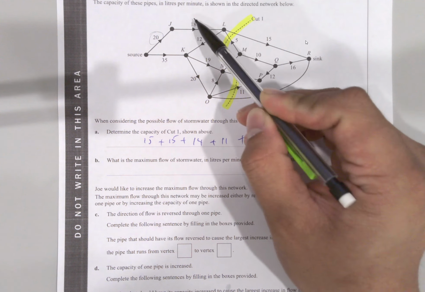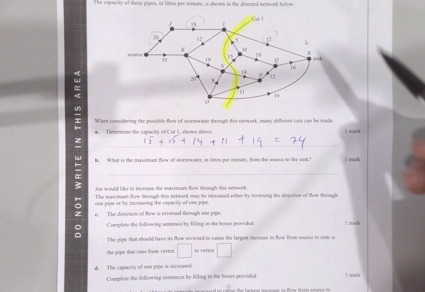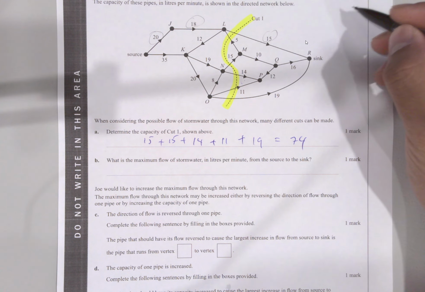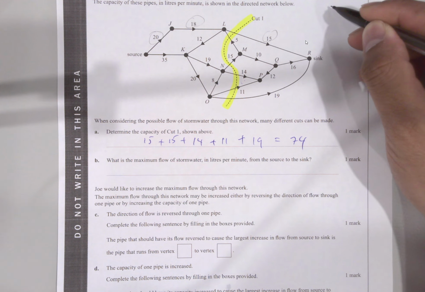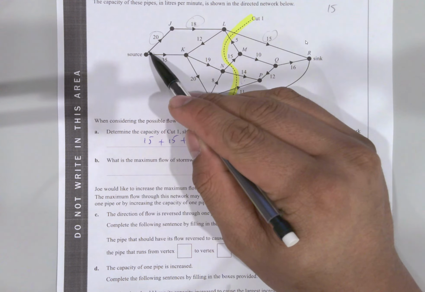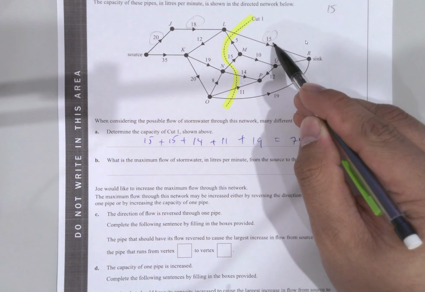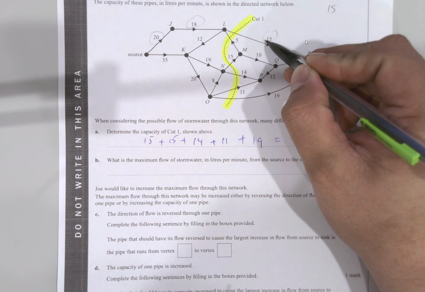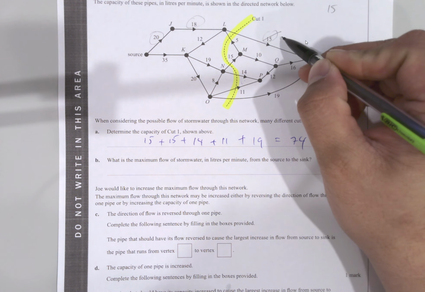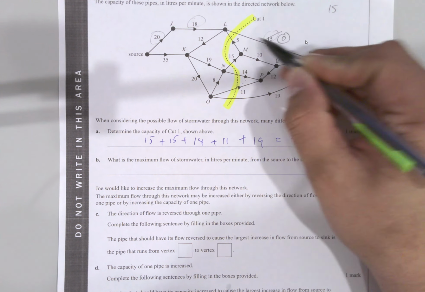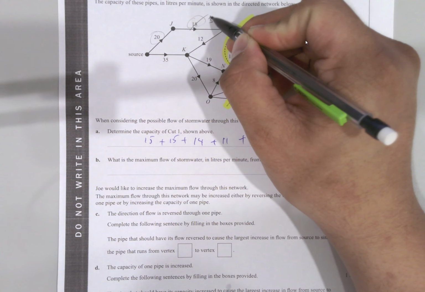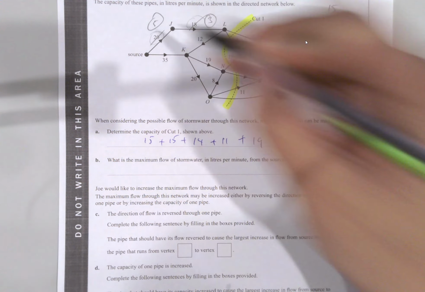So if we go from source to 20 to 18 to 15, we can see that the maximum flow along this particular pathway is going to be 15. Because the choke point can't be more than 15. So what I'd like to do here is subtract 15 from each of these. So that means this path will be 0, this path will be 3, and this path will be 5.